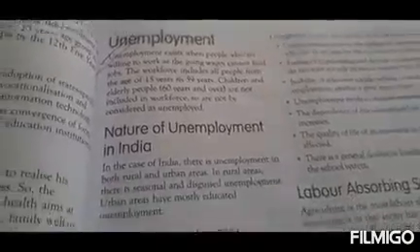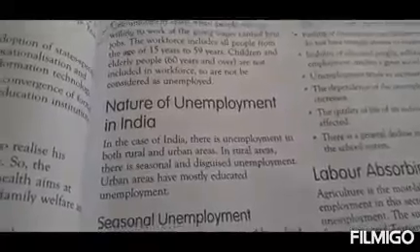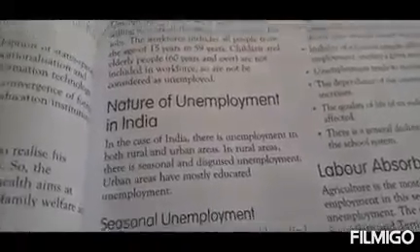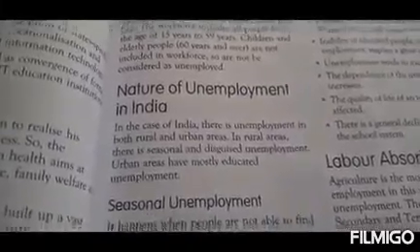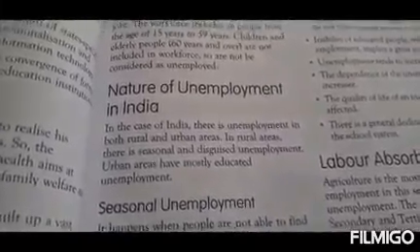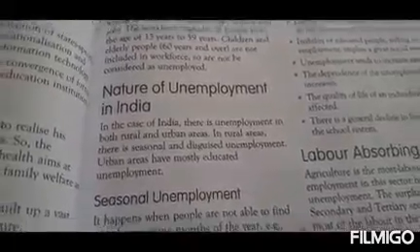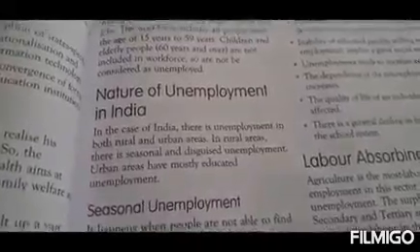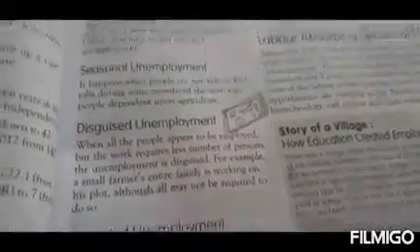Next is the nature of unemployment. So in the case of India, there is unemployment in both rural and urban areas. In rural areas, there is seasonal and disguised unemployment. In urban areas, there is mostly educated unemployment. So what is seasonal unemployment, disguised unemployment, and educated unemployment? We are going to see now.